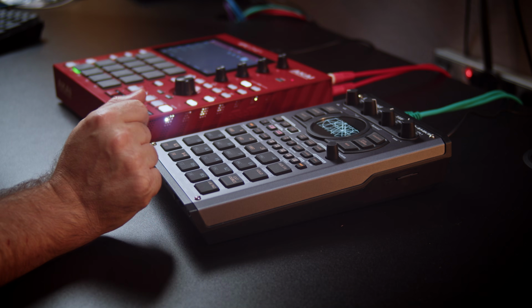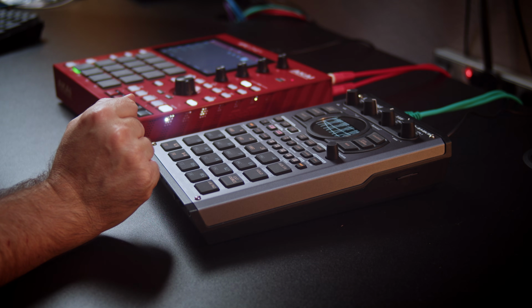But the type of effects and the vinyl simulation, cassette effects and all that on the SP404 are very unique and sound awesome. And I'm not gonna go through a bunch of comparisons in this video. Again, I'm trying to keep this video short, but I'm sure you can go online and find a ton of examples of those type of effects in the 404.